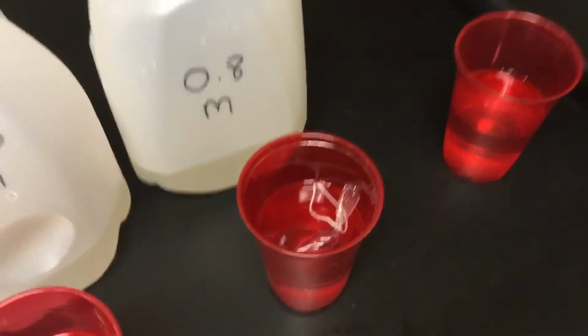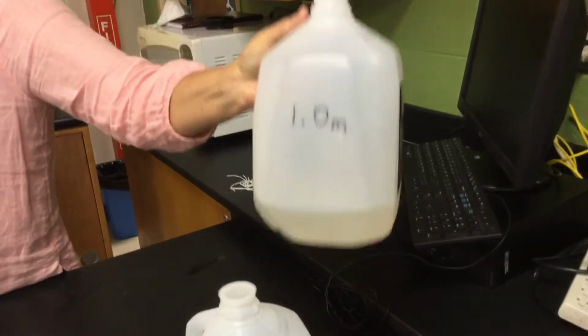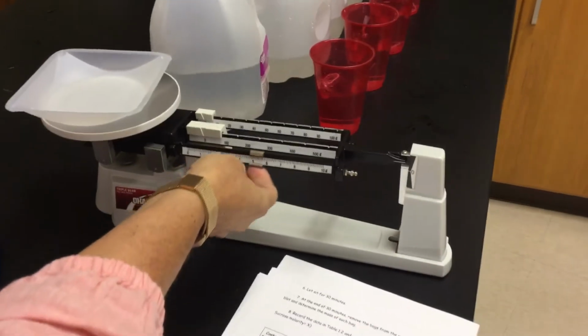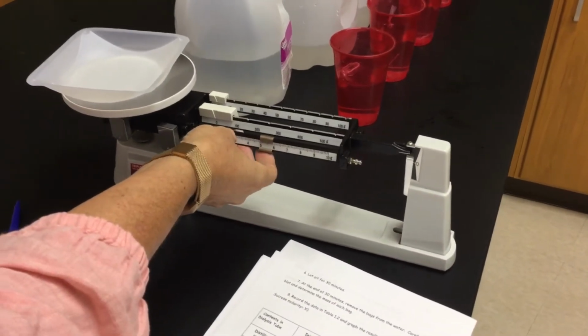Now, if you're looking at your concentration colors, they're getting more and more cloudy looking. It's because it's got a ton of sucrose as opposed to distilled water. You absolutely can tell the difference between those two solutions. So we're up to our 1.0 molarity. I'm gonna go back and double check one last time, make sure that my scale has been zeroed.